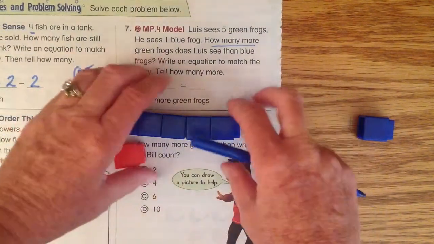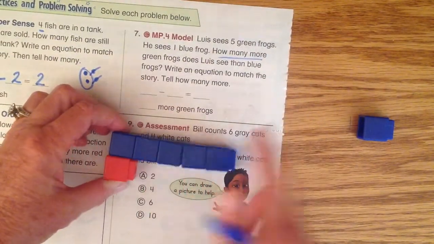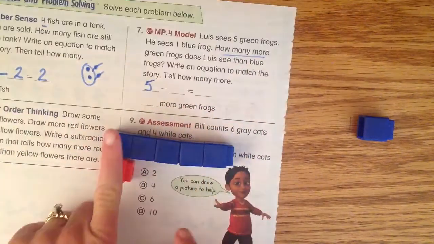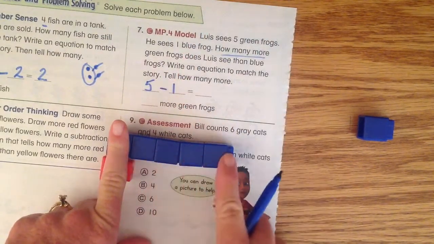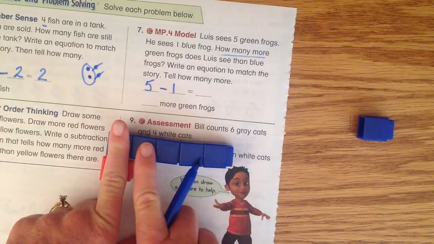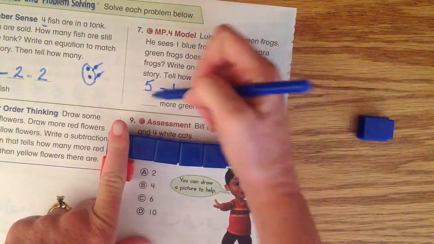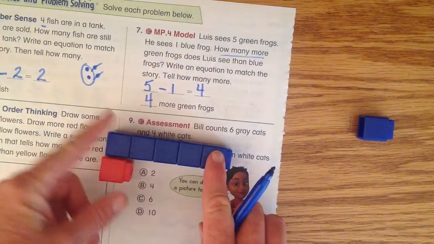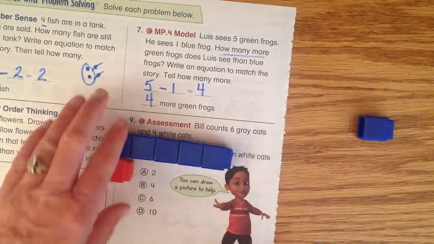How many more green frogs does Luis see? So if we start with 1, 2, 3, 4, 5, and we take this 1 away, how many extras do we have? How many more? 1, 2, 3, 4. So he sees 4 more green frogs. So 5, take away the 1, gives us 4 more.